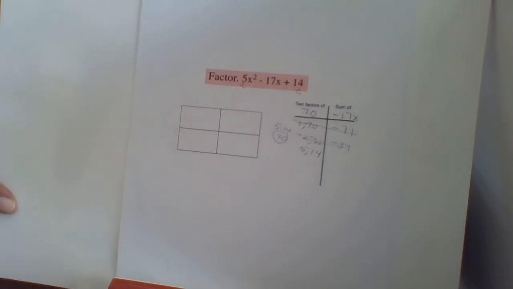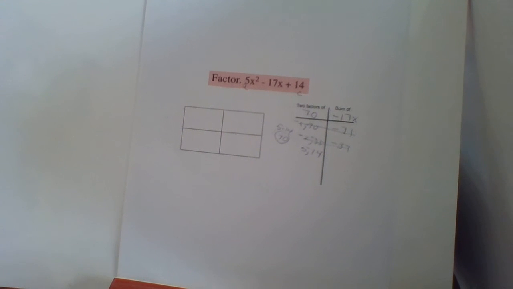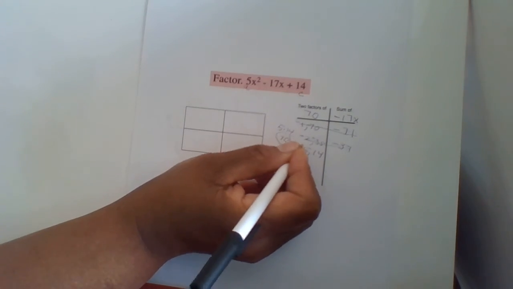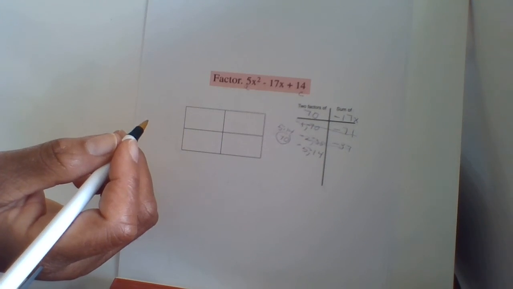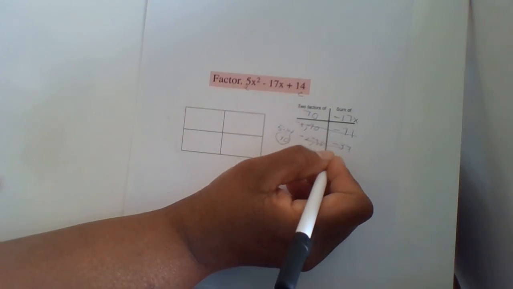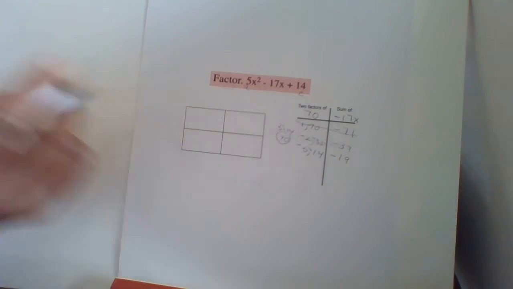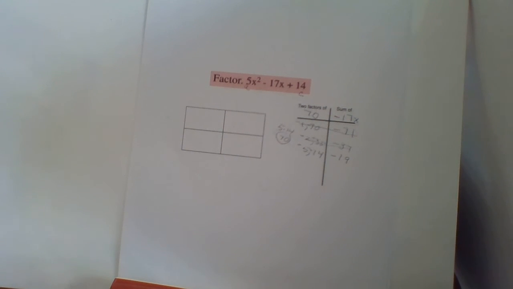So you ask yourself, can I ever get 17 out of those two factors by adding a negative 5 plus negative 14? That can't happen, because I get negative 19. So you keep on going.